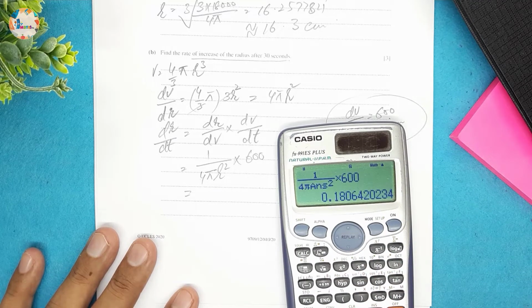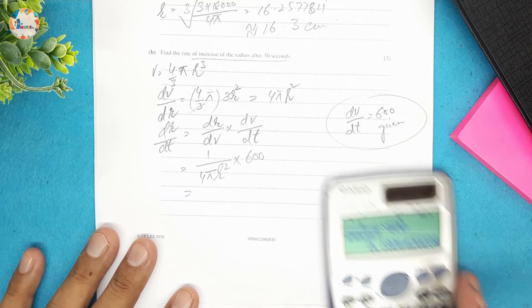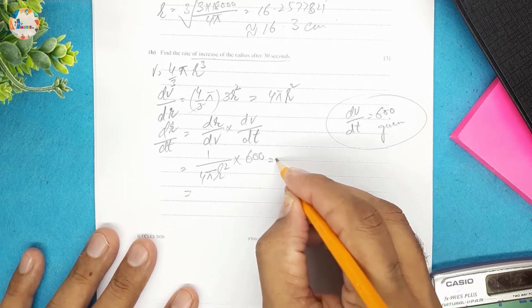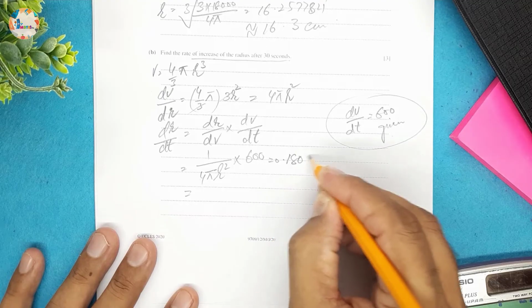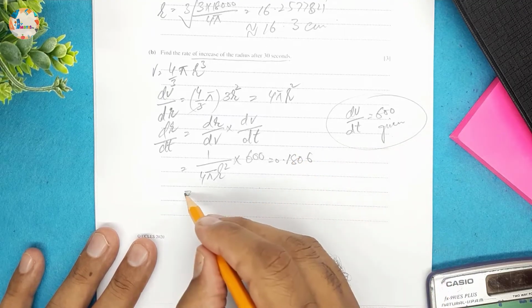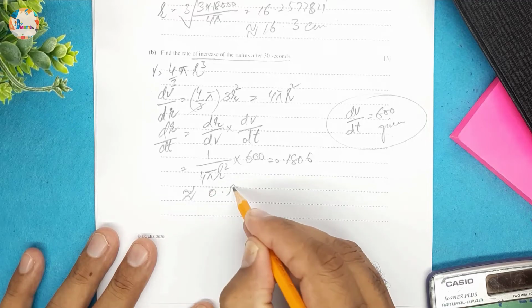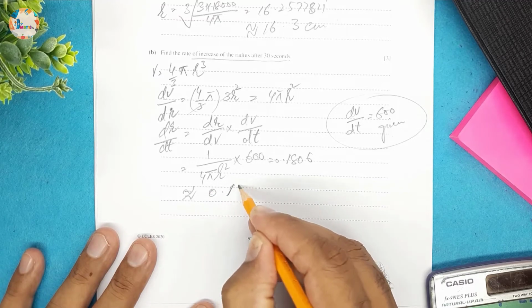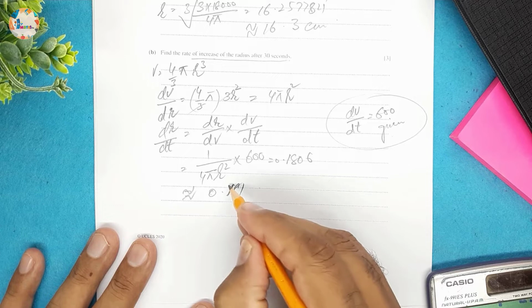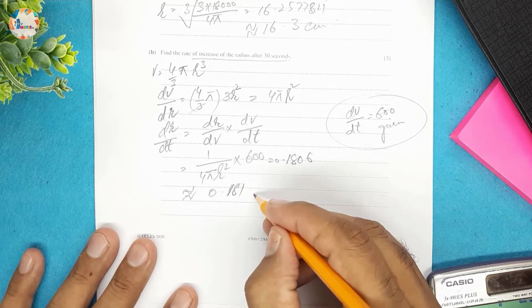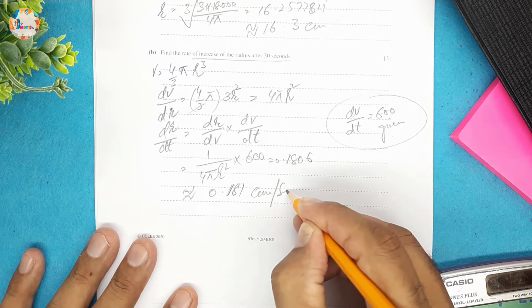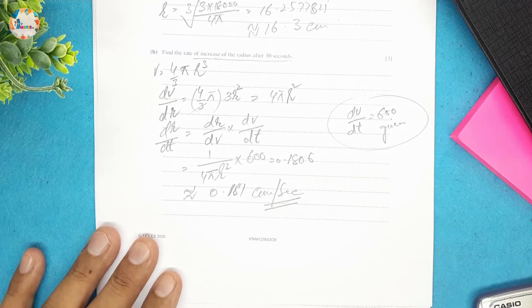So it will be 0.1806, and approximately this will be equal to 0.181 centimeters per second.